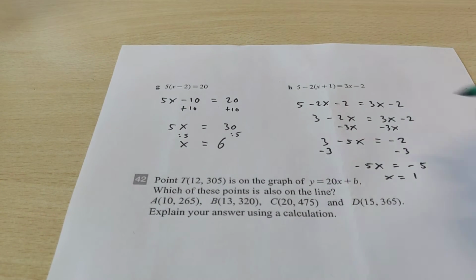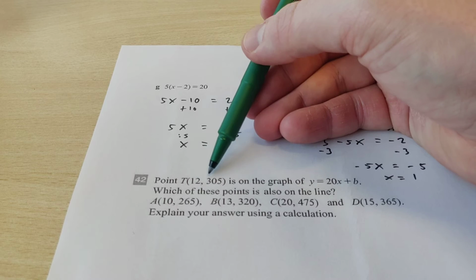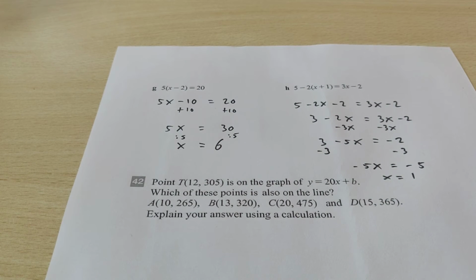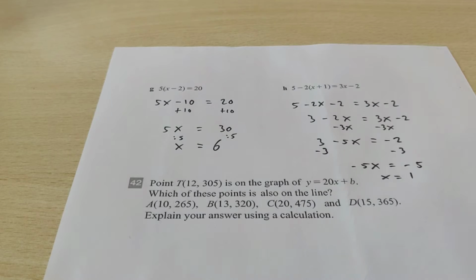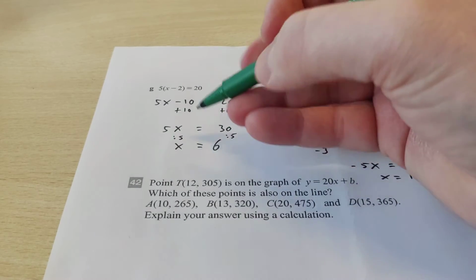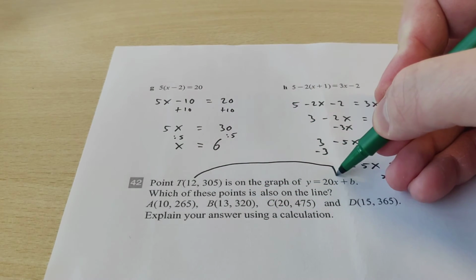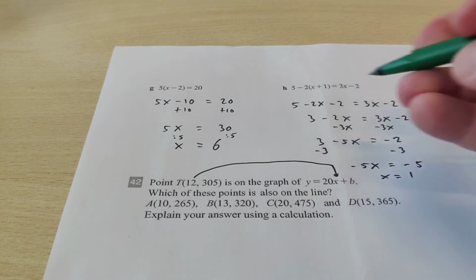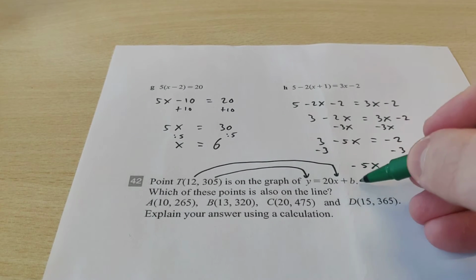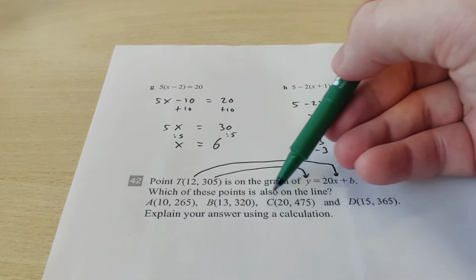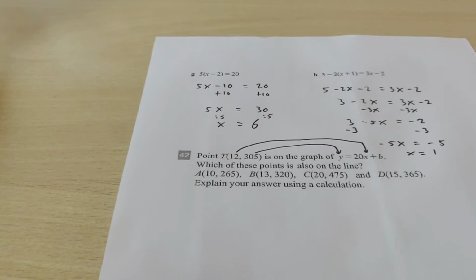Exercise 42, we have this point T, and it's 12.305, and it's on the graph of that. And then which of the points is also on the line? This one, this one, this one, or this one. So we need to figure out what that B is first. So what we're going to do is we're going to take this point, this is the x, and we're going to fill the x in over there. And this is the y, and we're going to fill the y in over there. And then we can solve an equation to figure out what B is, and then we can check which ones of these points are also on the line.